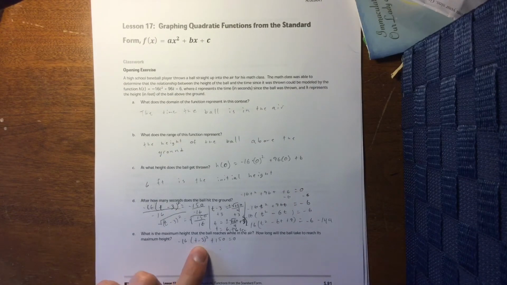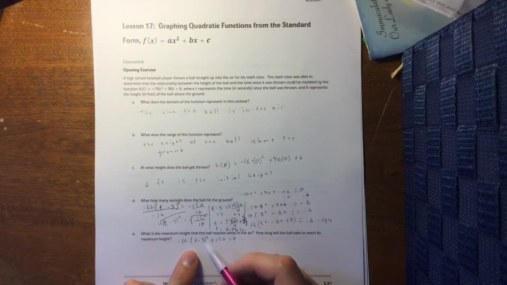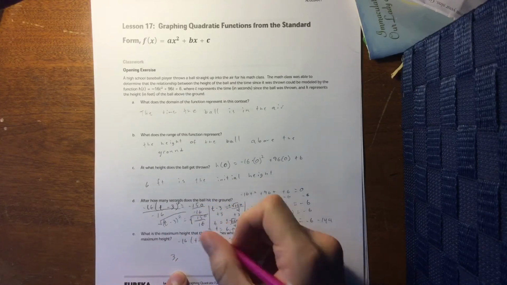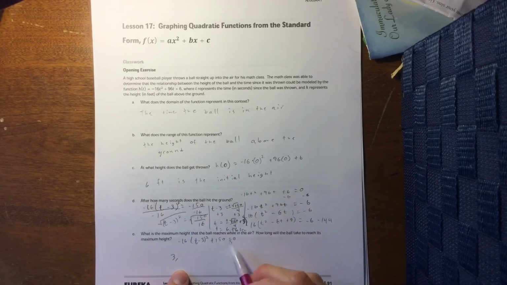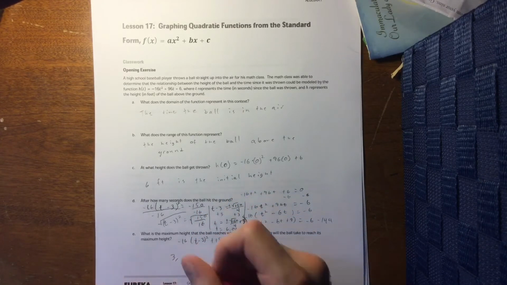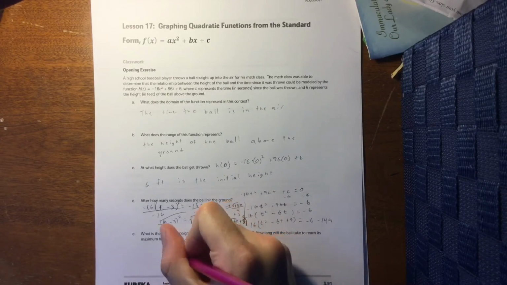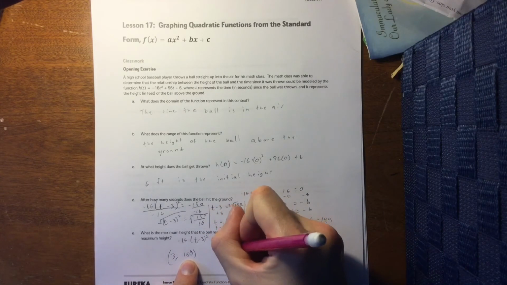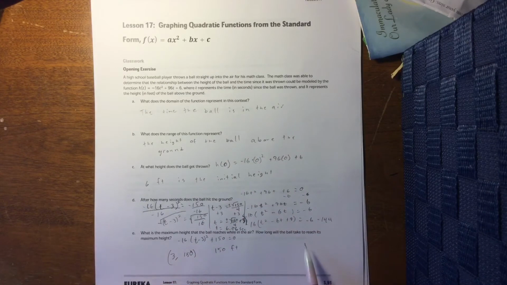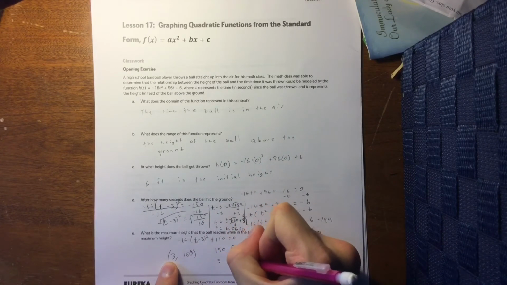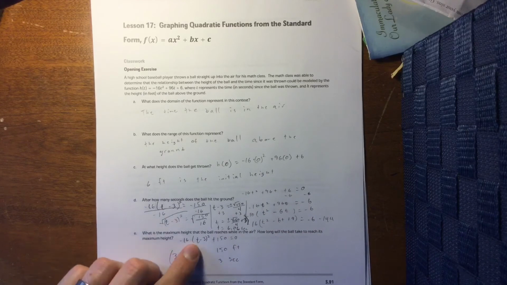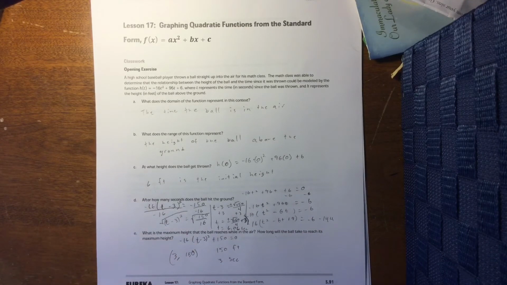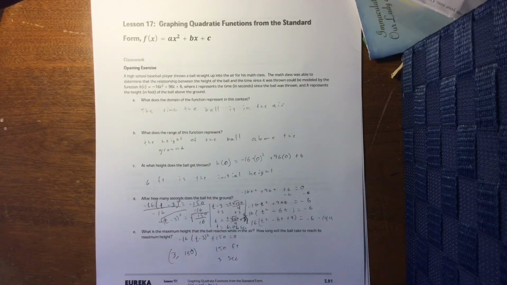So if we look here, remember this number, if it's negative, we just take the number there. That's going to be our x coordinate, or t in this case. And then on the outside, not in front, but on the back, you're going to get this 150. So that is our vertex. It says, what is the maximum height? Our y is our height, so it'll be at 150 feet. And how long will it take to reach its maximum height? It'll take 3 seconds. So this is using vertex form. If you wanted to, you could figure out the x-intercepts and then find the middle of them, but this will work, and it's fairly quick.